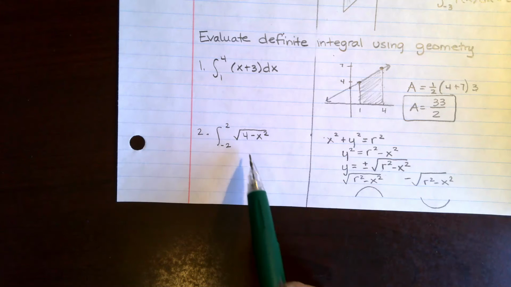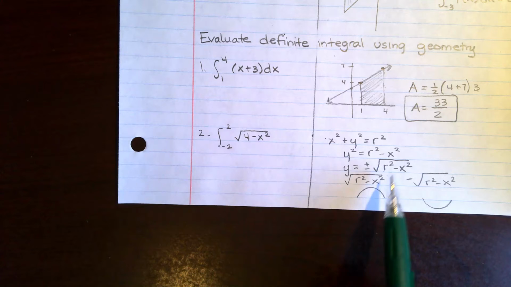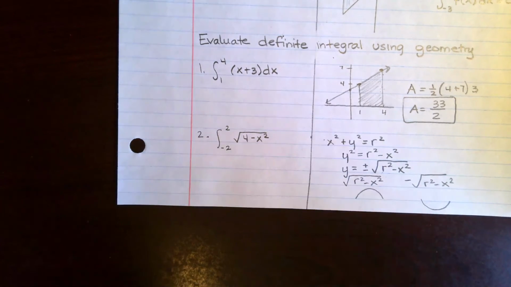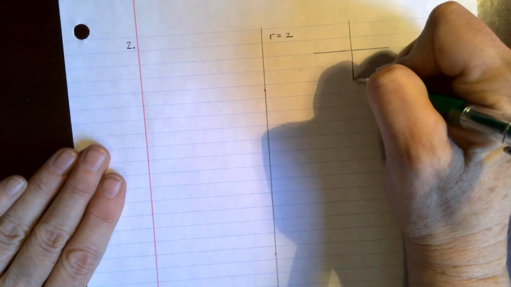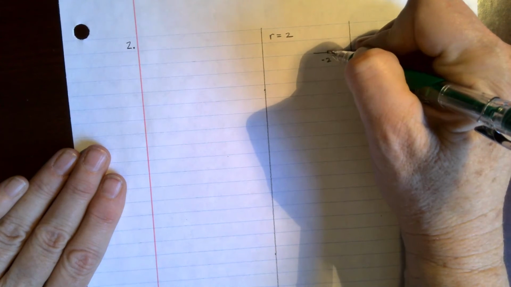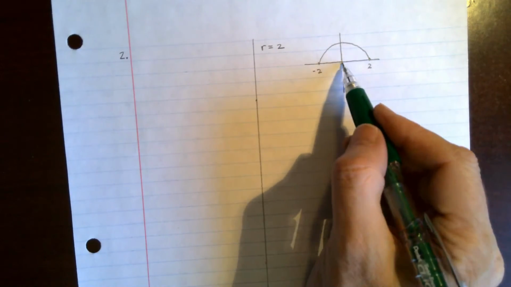This is one that I want you to recognize. We know that the radius of that circle is 2. Well, excuse me, I should say the radius is 4. No, r squared is 4, so the radius is 2. That's right. We're still on number 2. So I know the radius is 2, and I have the top half, and I'm going from -2 to 2. Now, the top half itself is a function, because I don't have the bottom in there. I can see that it's symmetric as well.